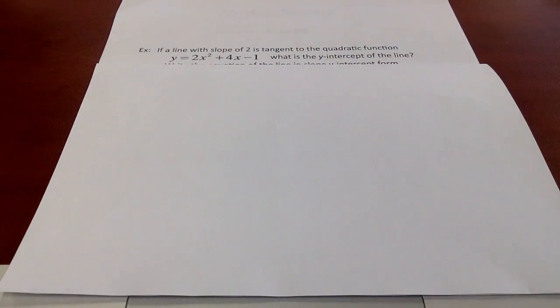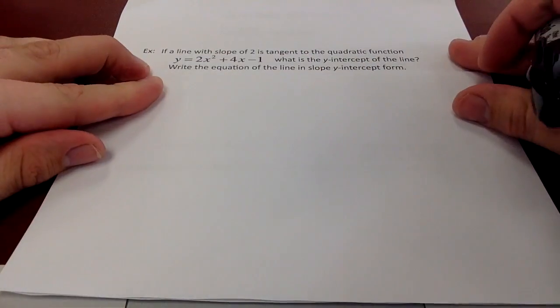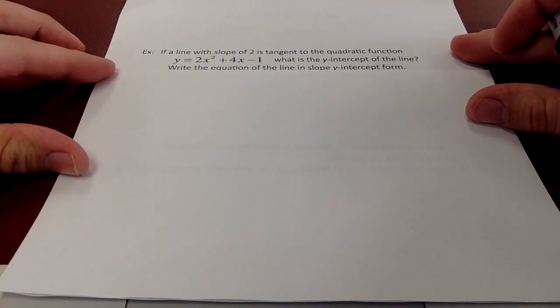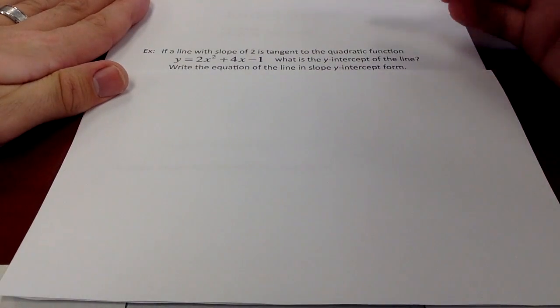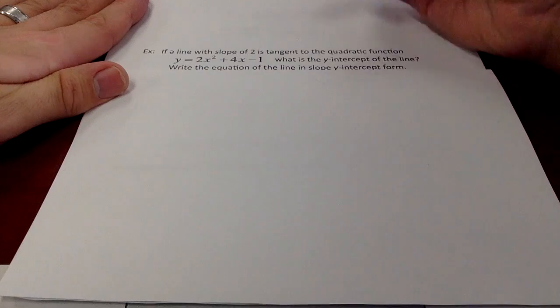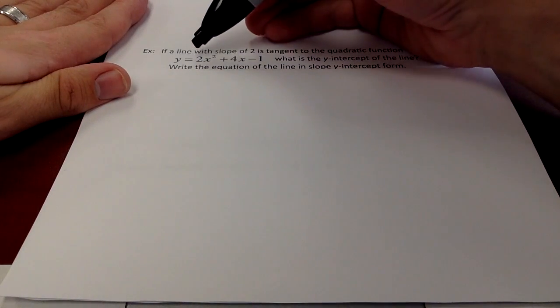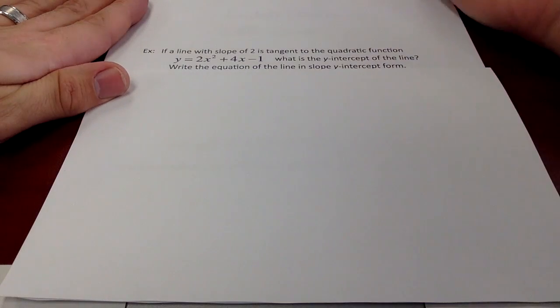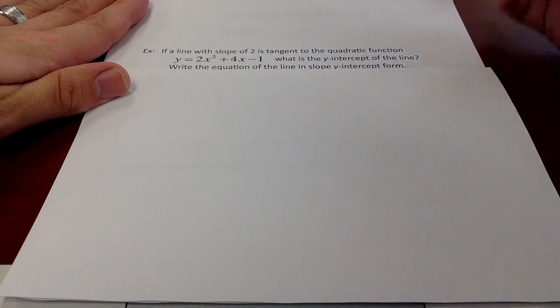Okay, so one last example here. This is certainly a more tricky, more involved problem. Definitely going to see one of these in your homework, maybe on a test or a quiz coming up. We've got a line with a slope of 2, and we know that it's tangent to the quadratic function y equals 2x squared plus 4x minus 1. And they're asking what the y-intercept of the line is.